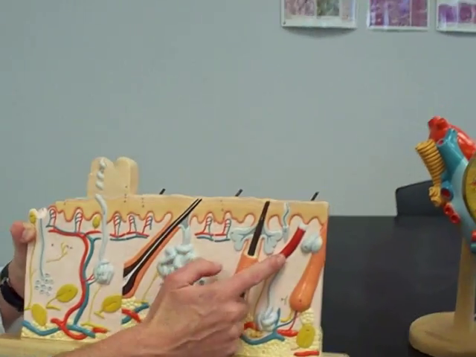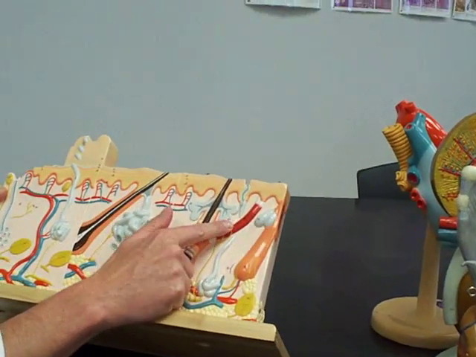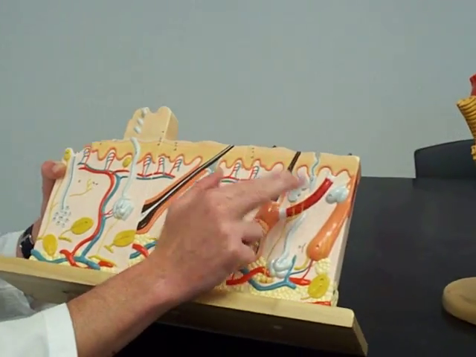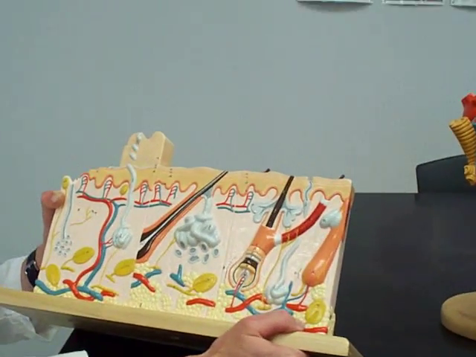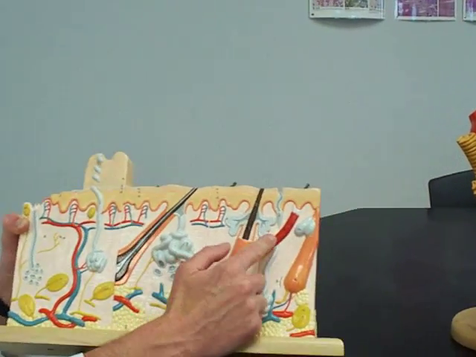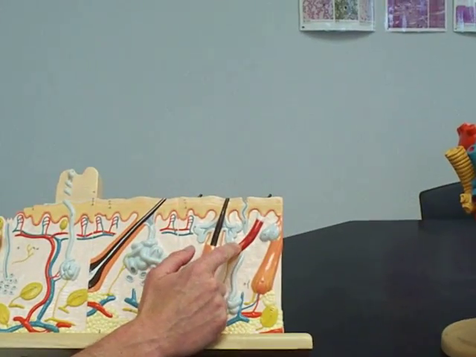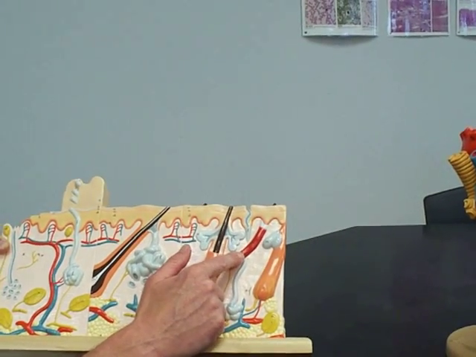Oh, other than, as far as tissues, so this could be smooth muscle, but it's the erector pili muscle. Okay, so yes, if they ask for what type of tissue is this, that's a little tricky. It's soft, it's smooth muscle, but it's the erector pili muscle.